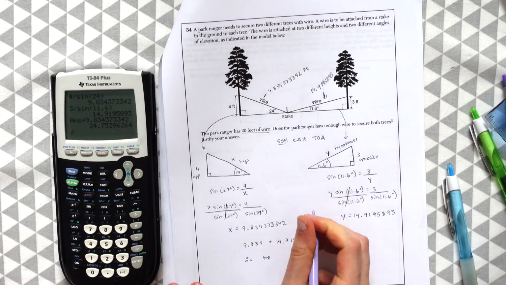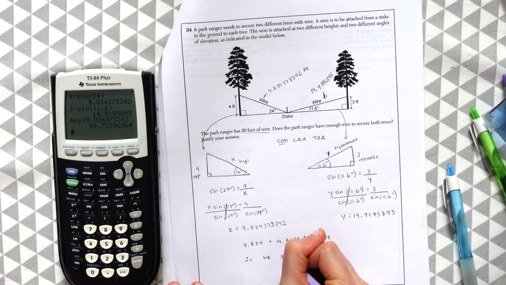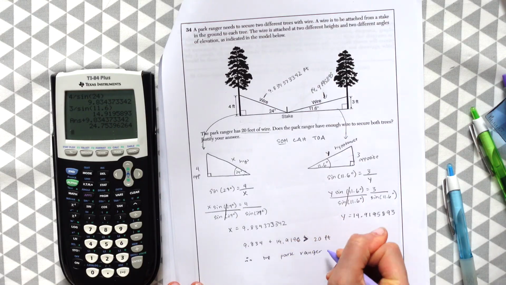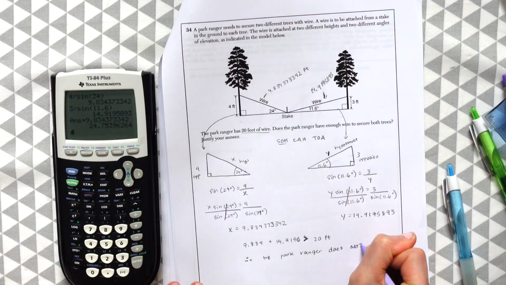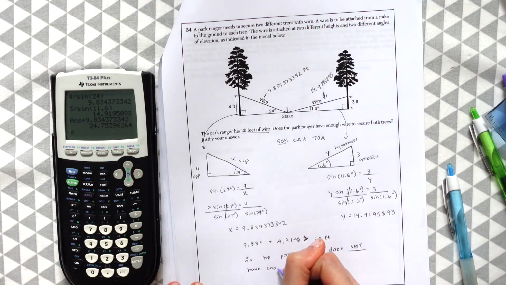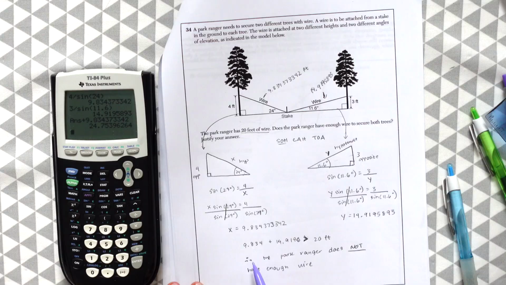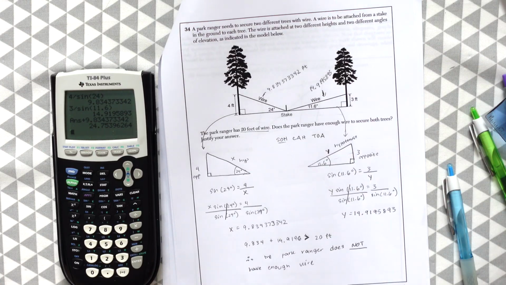Therefore, the park ranger does not. So we're saying this number added together is greater than 20 feet, therefore the park ranger does not have enough wire. And that's our answer for this question.